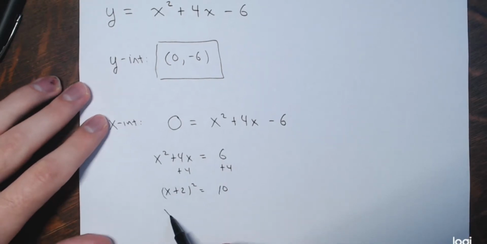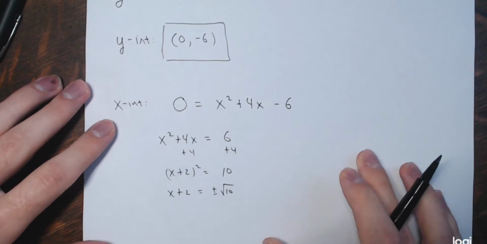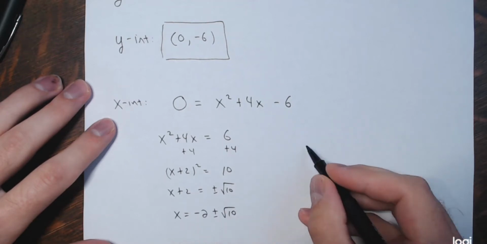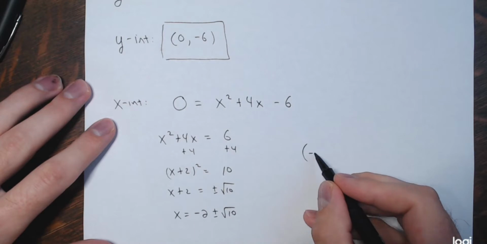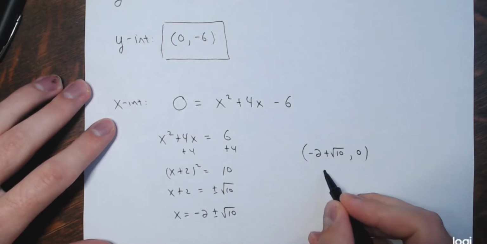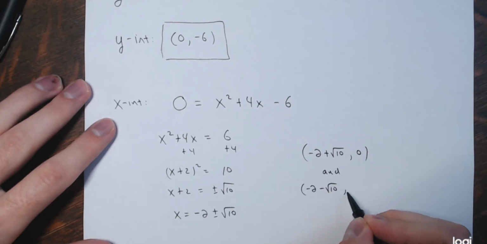So x plus 2 equals plus or minus the square root of 10, which is not imaginary. So I do have some solutions here that are real. There are x-intercepts, so negative 2 plus or minus the square root of 10. One of the x-intercepts is negative 2 plus the square root of 10, comma 0. And the other x-intercept is negative 2 minus the square root of 10, comma 0.